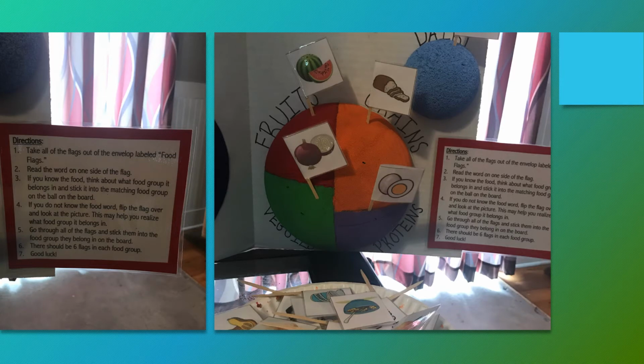The last activity is located in the bottom right-hand corner of the board. This corresponds with the 5th day of my lesson plan, which goes over how the food groups relate to each other in proportions and how much you should have on your plate.